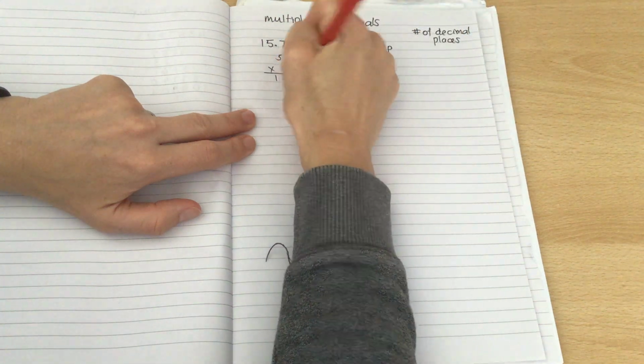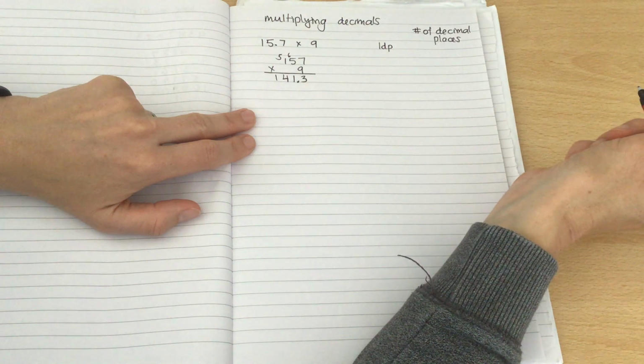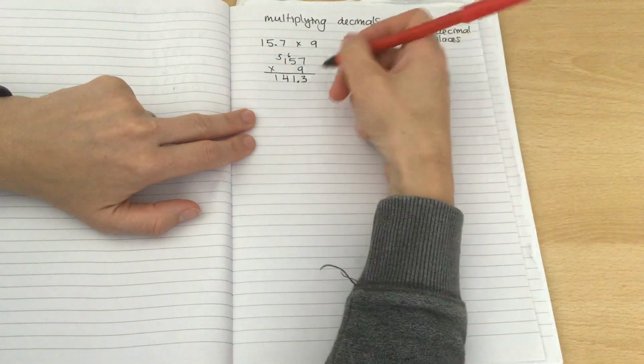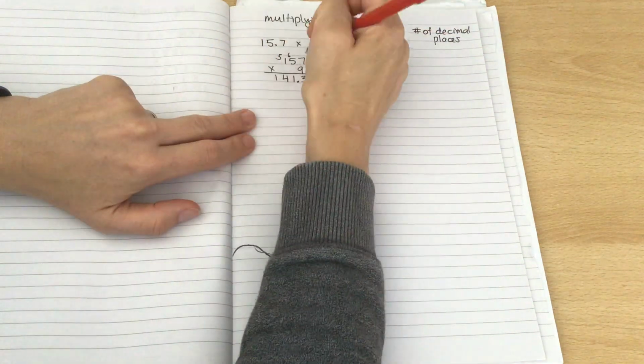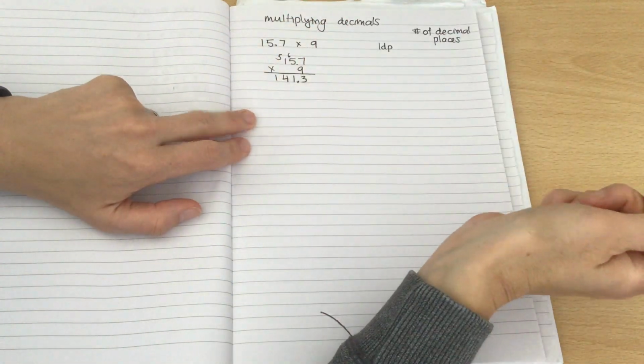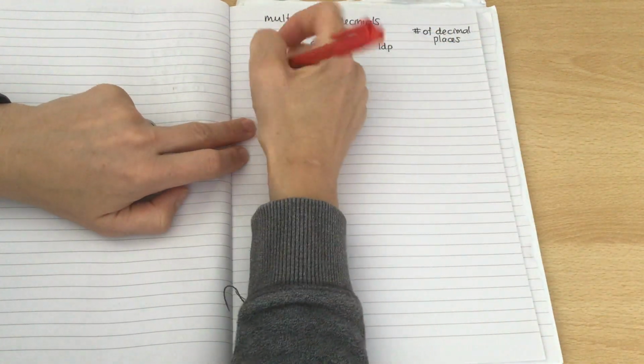I need to make sure that my answer now has one decimal place. Okay, so in it goes. Okay, counting backward, one decimal place goes in. You could have done it there, you could have done it there. I tend not to.